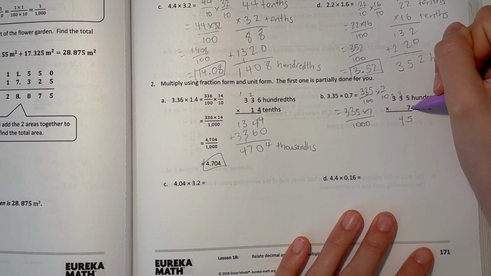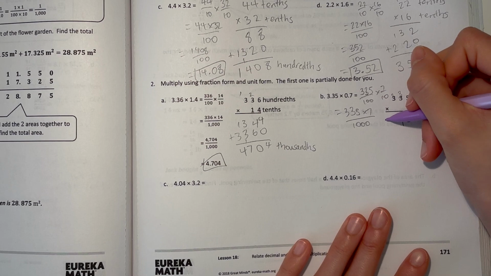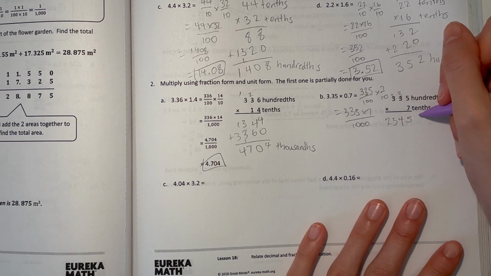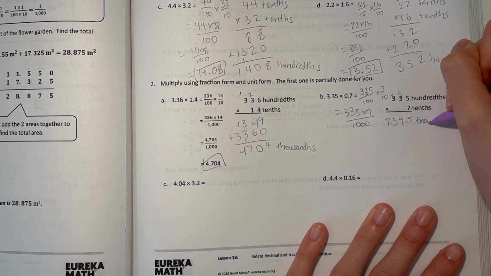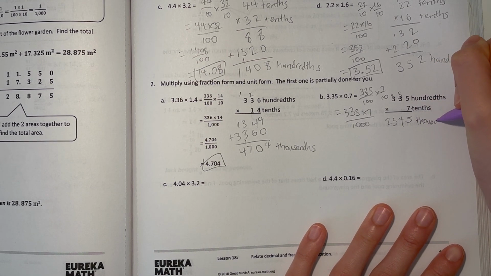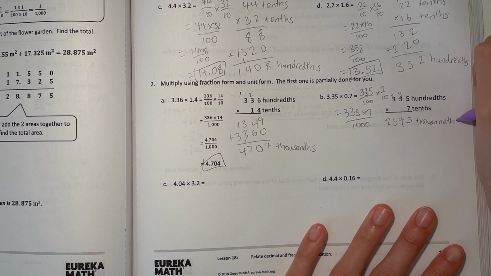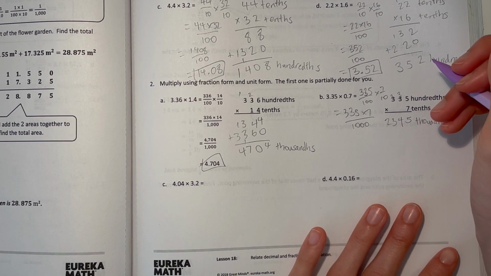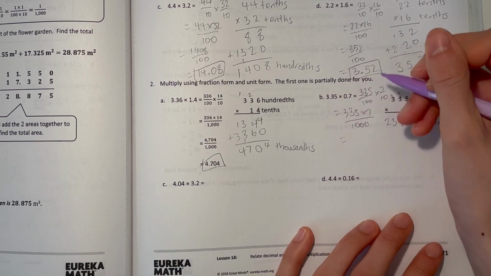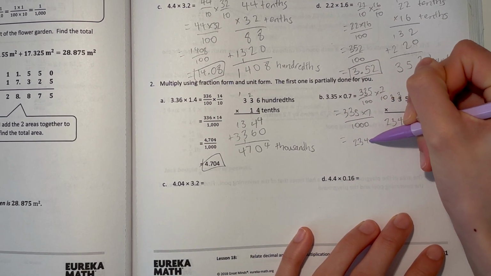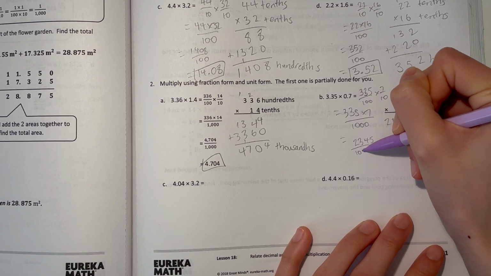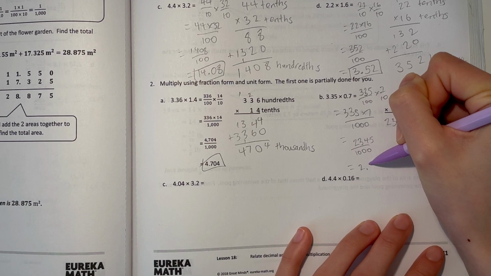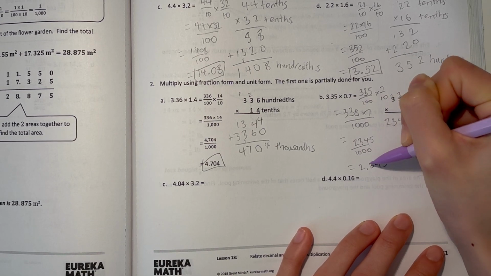And 3 times 7 is 21, plus 2 is 23. So 2,345 thousandths. So that's 2,345 over 1,000. That's 2.345.